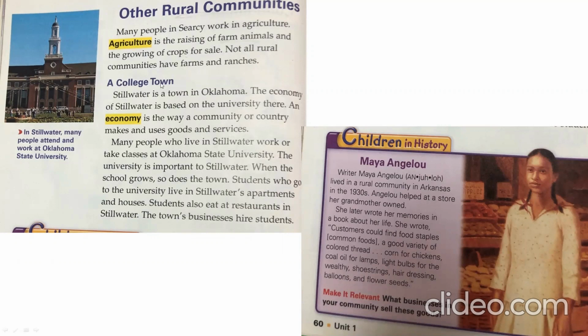So, a college town. Stillwater is a town in Oklahoma. The economy of Stillwater is based on the university there. An economy is the way a community or country makes and uses goods and services, which in simpler words just means, how do people make money in this community? How do they generate revenue? What do they do in order to produce services and goods and get money in return?